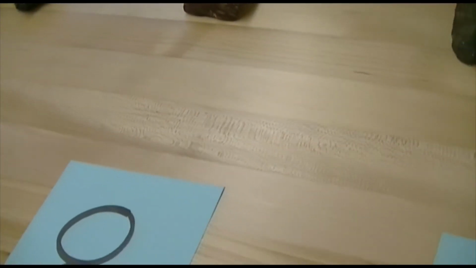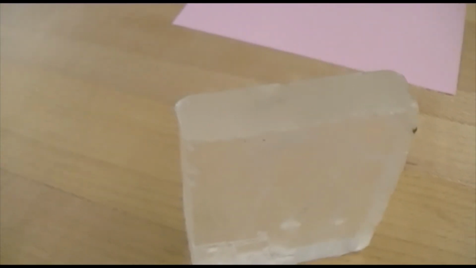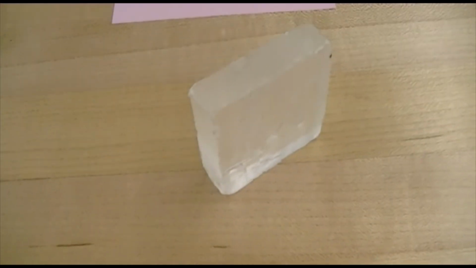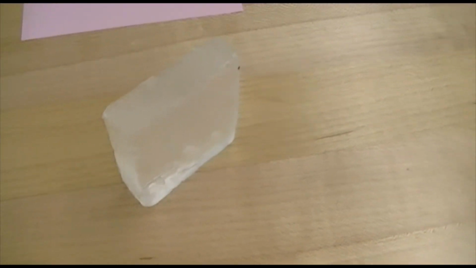Let's now go to has a salty taste. That's this mineral here. It's cubic. Anybody guess what has a salty taste? How about salt rock?